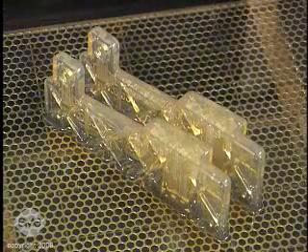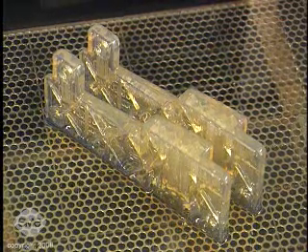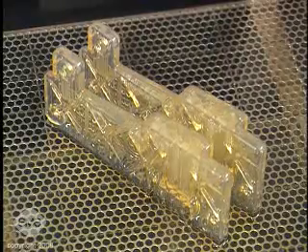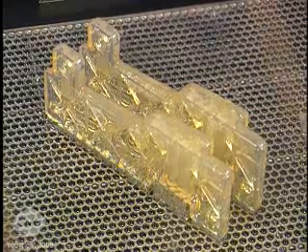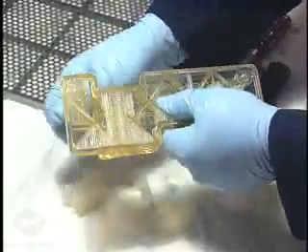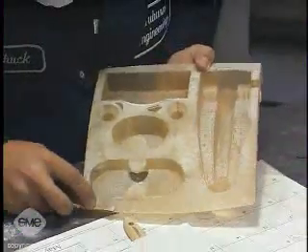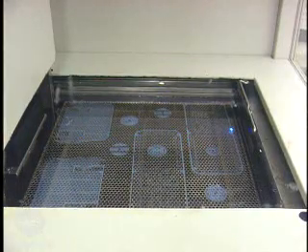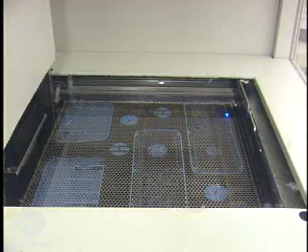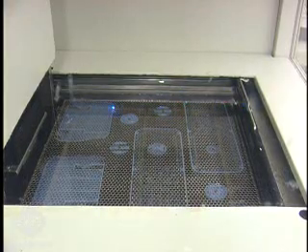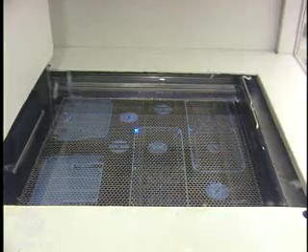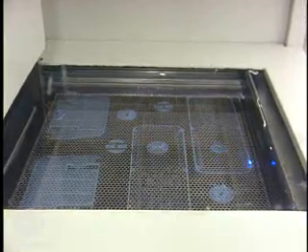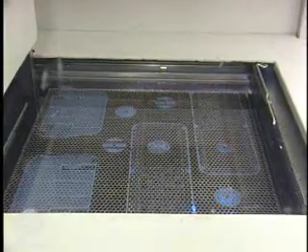When the model is complete, the platform rises out of the polymer reservoir. Once the excess polymer drains away, the model is removed for post-processing, such as removal of supports, additional curing, and surface finishing. Stereolithography machines can produce models as large as 40 by 32 by 23 inches. Additionally, multiple smaller models, or model components, can be nested together for simultaneous building.